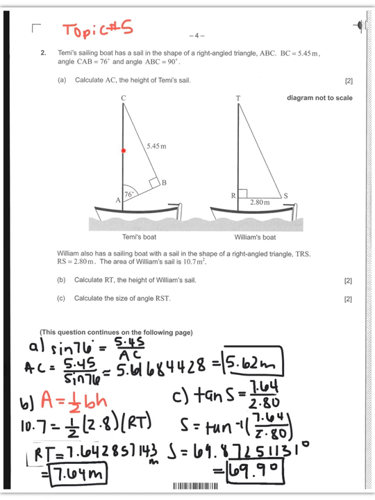And we're looking for the hypotenuse because it's the one directly across from the right angle. We're given the side opposite of the angle, so we want opposite over hypotenuse, which is sine. So we get the sine of 76 degrees is 5.45 over AC, the side that we're looking for. So if you cross multiply, you end up with AC is equal to 5.45 over the sine of 76 degrees. Plug this in your calculator, you end up with 5.62 meters.